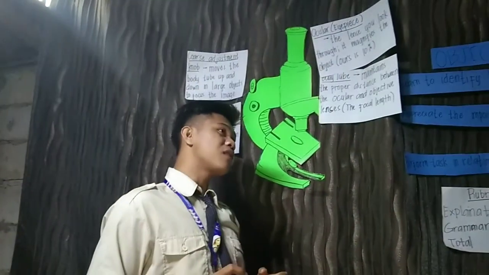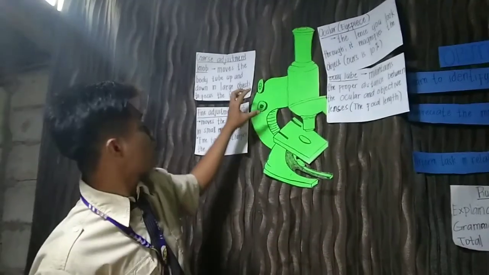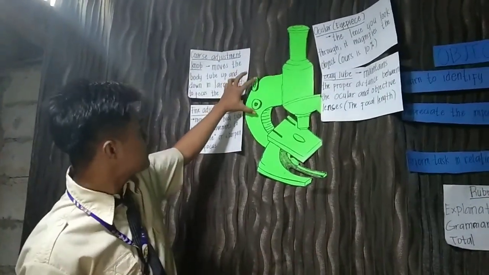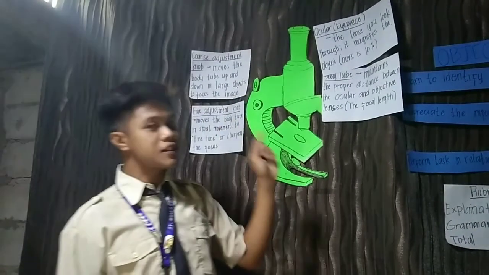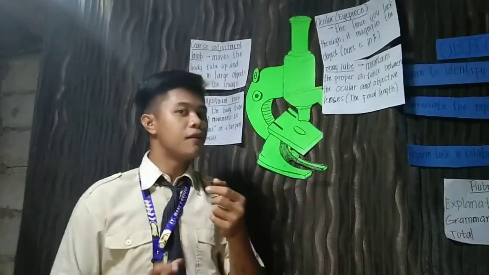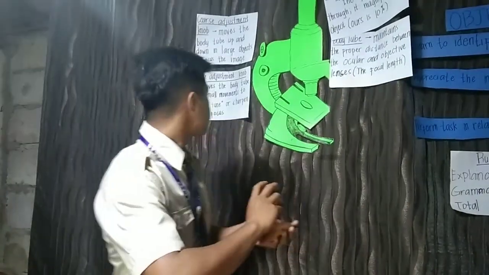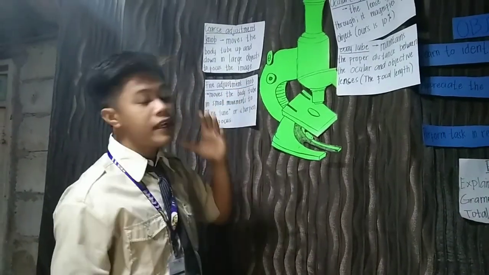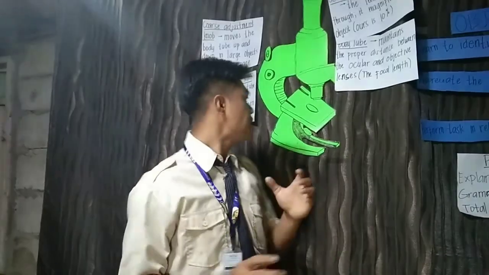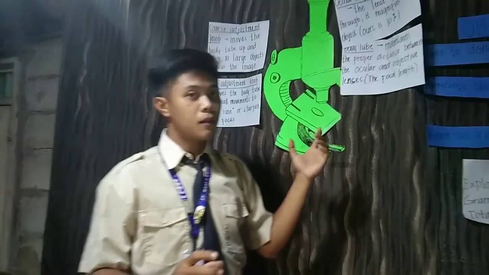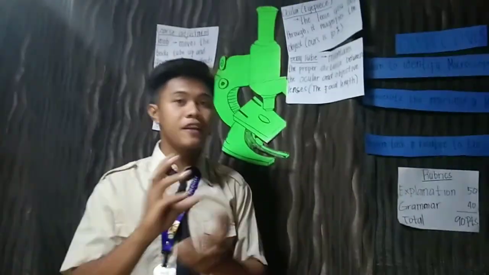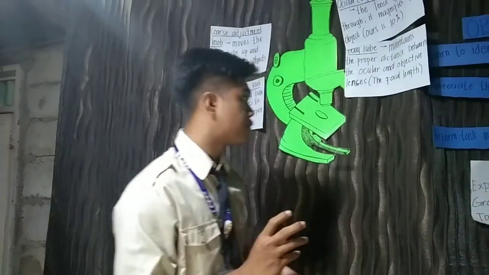The difference between the two adjustment knobs is that with the coarse adjustment, you can adjust the body tube up and down to focus the object. And with the fine adjustment knob, you can adjust the body tube left and right to focus the object.